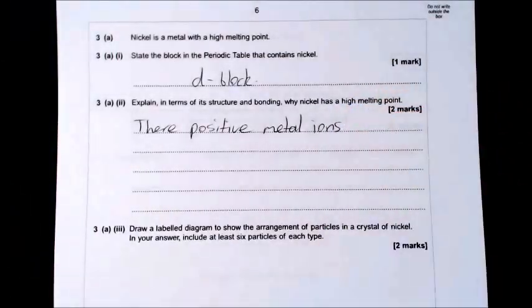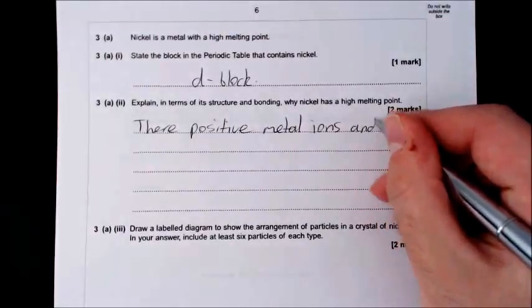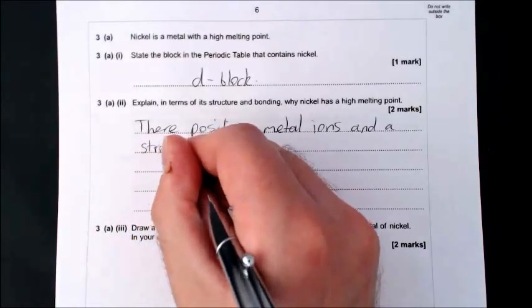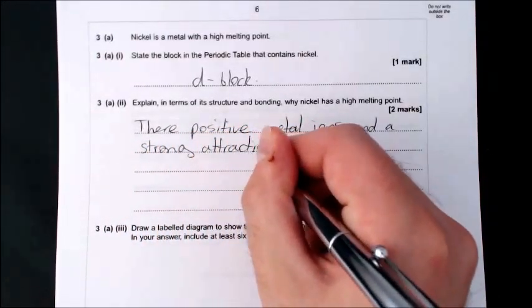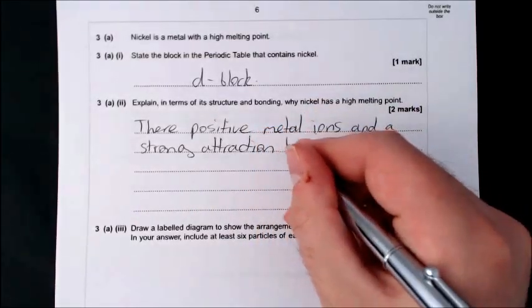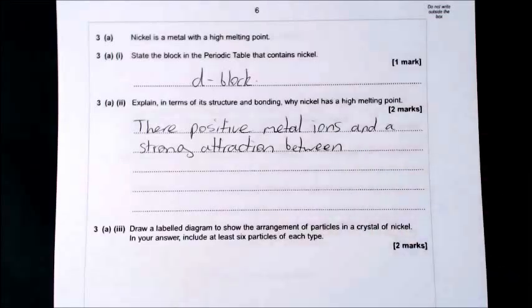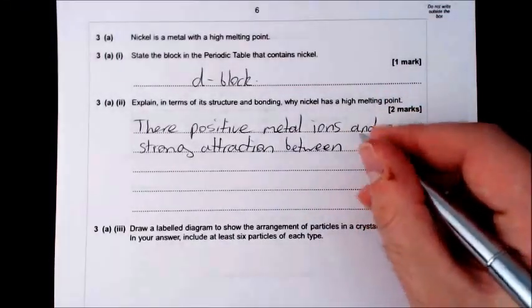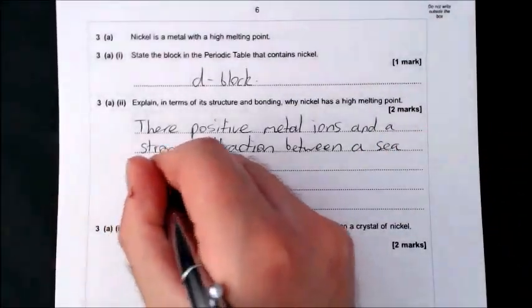And what we have with these positive metal ions is we have a strong attraction. So I'll put that on there, strong attraction. And this is between a set of delocalized electrons. So I'll put a sea of delocalized electrons.